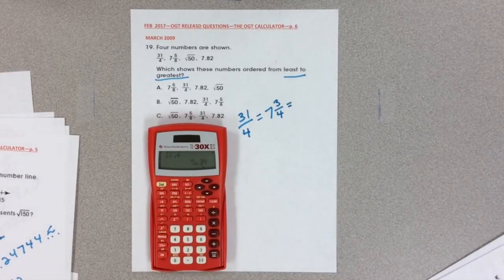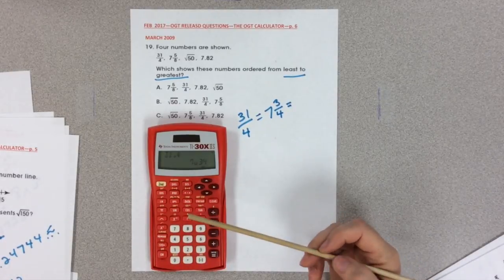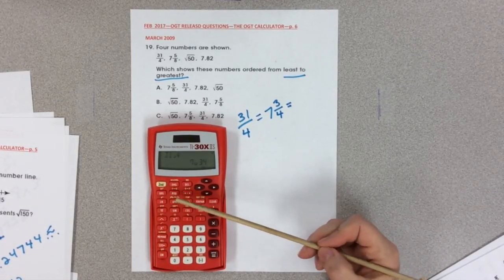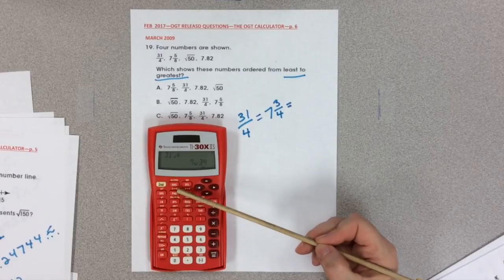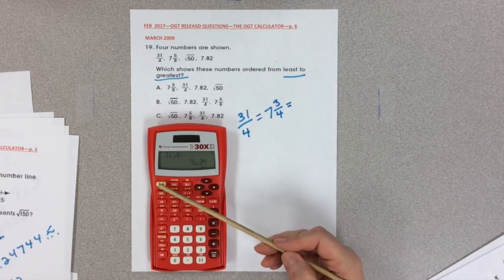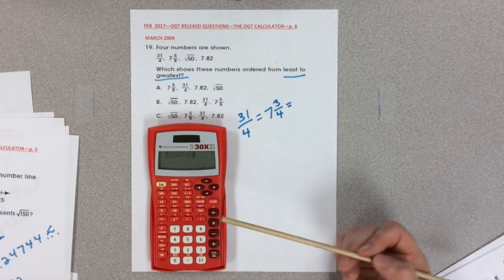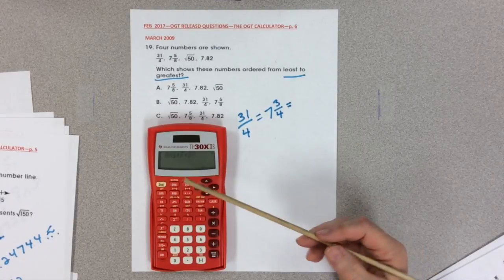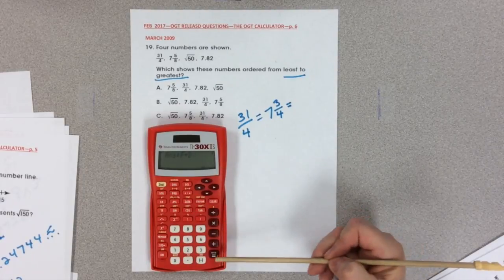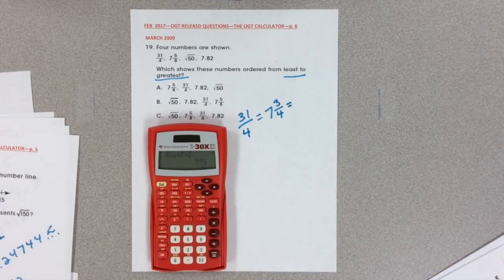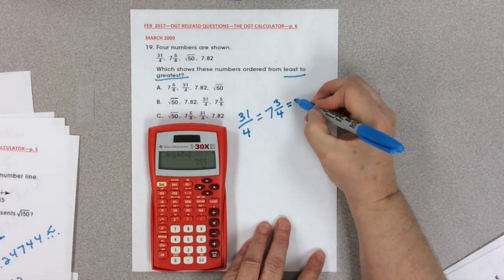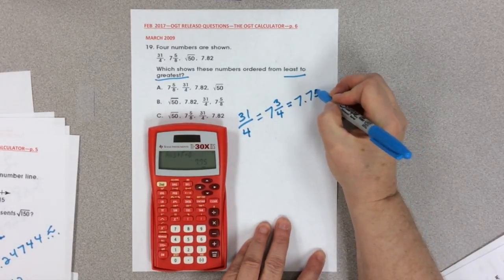So I can use my fraction to decimal key that we practiced earlier. It's above the probability key, so we press second prob. That answer was already in the calculator, so I just press enter, and it does it for me. So 31/4 is 7.75.